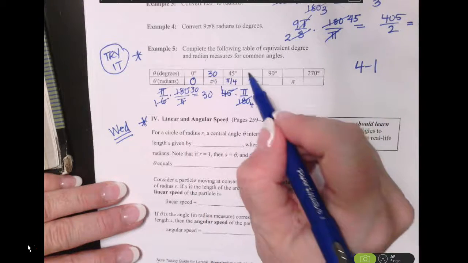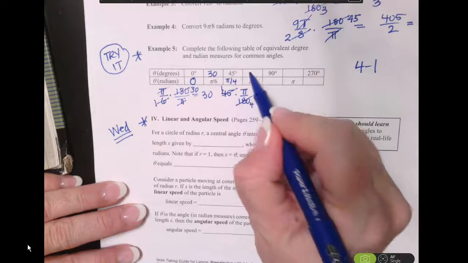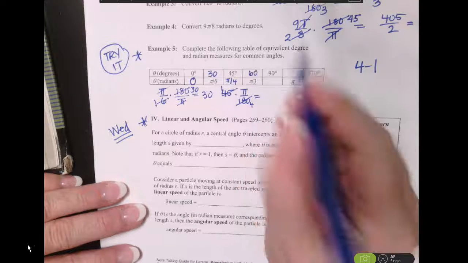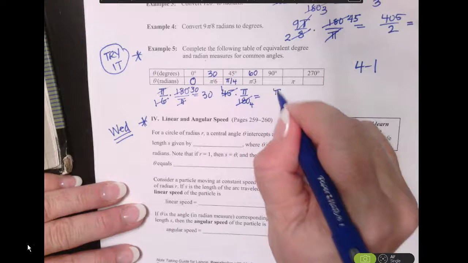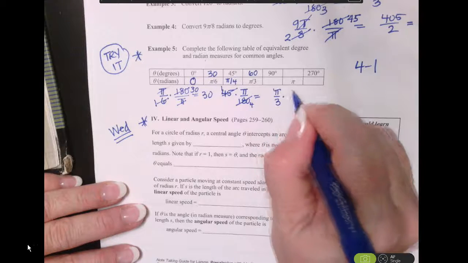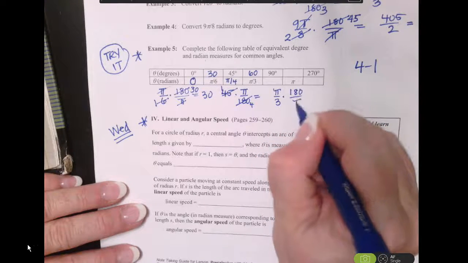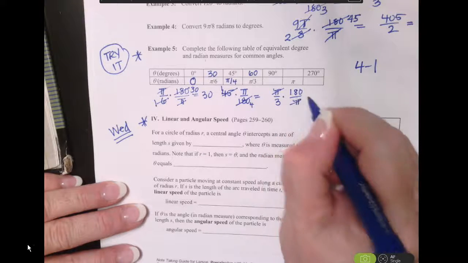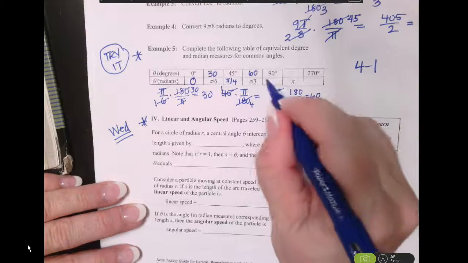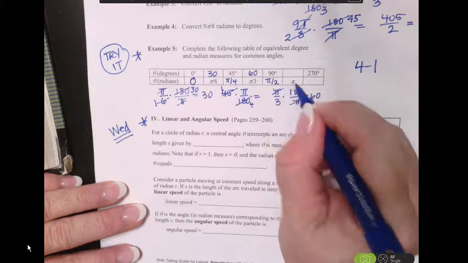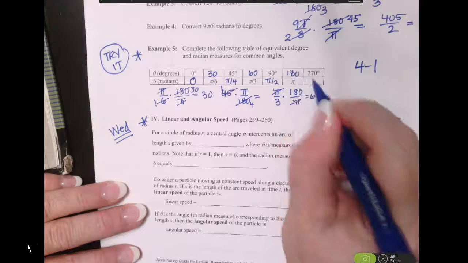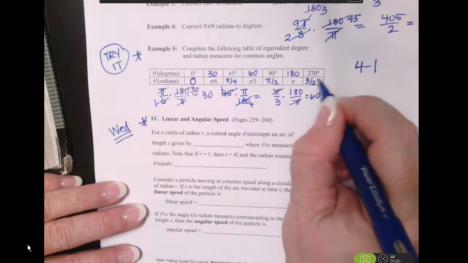Pi over 3, I've kind of got that memorized from the unit circle, so that's going to be 60 degrees, but you would do your conversion factor the same way. You put 180 over pi, and then 180 over 3 is 60. 90, that's pi over 2, pi is 180, and 270 is 3 over 2 pi.